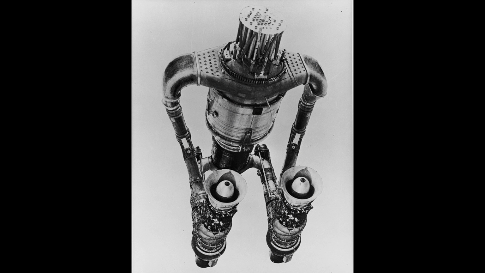There is still the aircraft version of the solid core rocket, which is essentially a turbofan or turbojet, where the combustion chamber is converted into just a heating chamber. There's no combustion going on there.